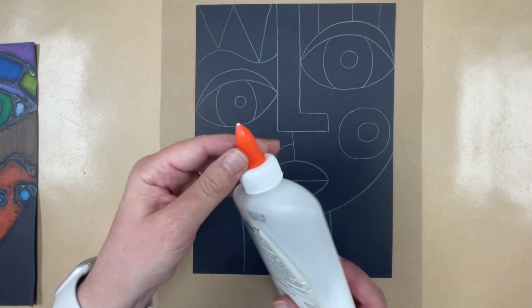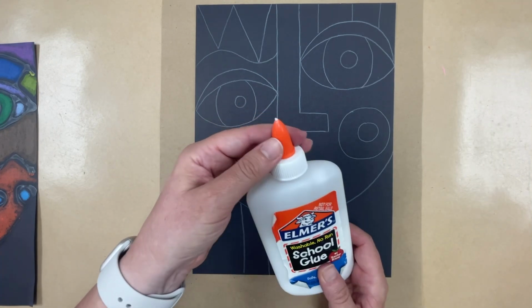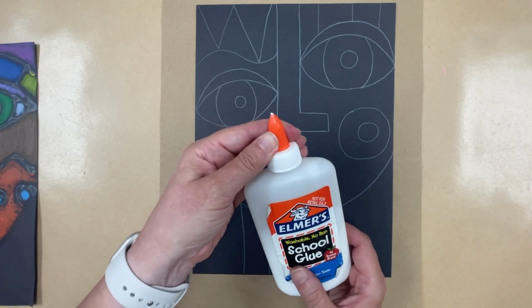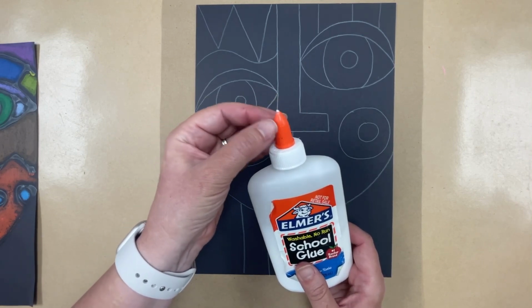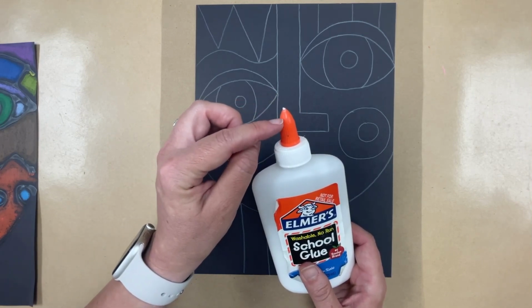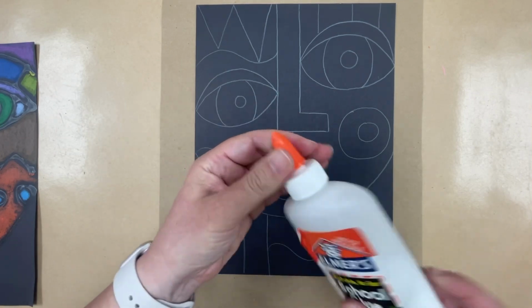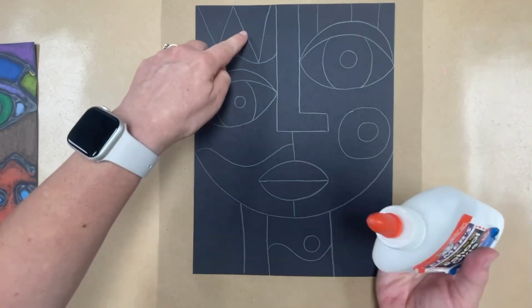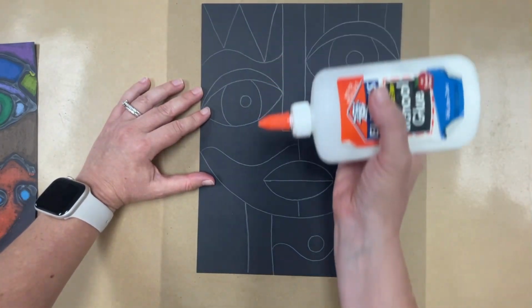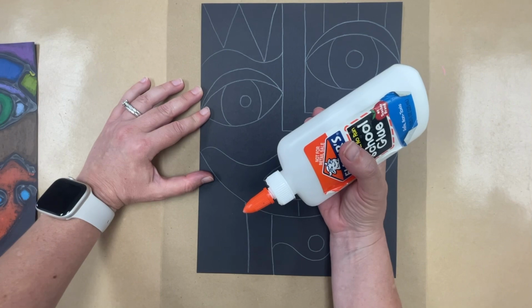So students, please try to remember to always close your glue when you're finished. If you don't, it will dry up inside of the nib here and it will mess your glue up and you won't be able to use it anymore. So always close it. So I'm going to open this up and I'm going to start at the top. That way I can work my way down and I won't have to worry about putting my hand in glue.